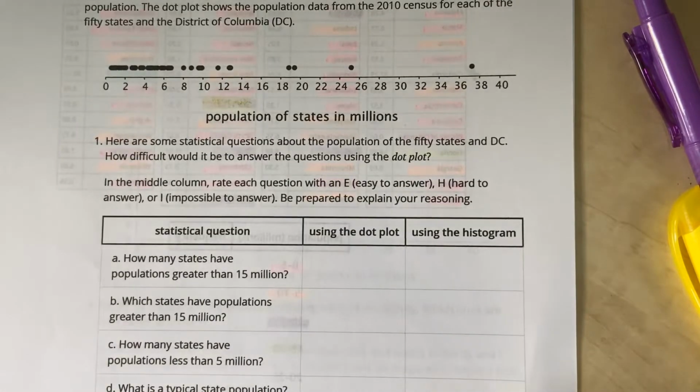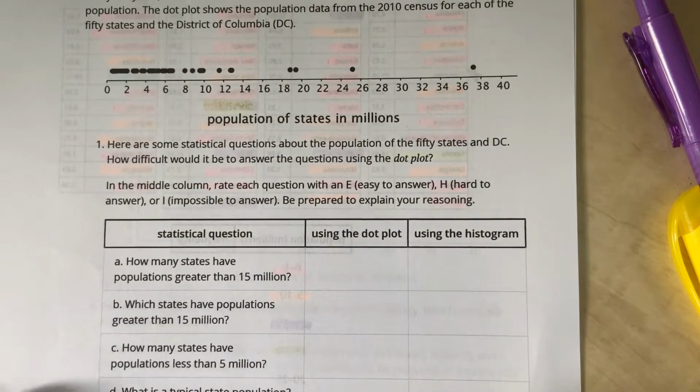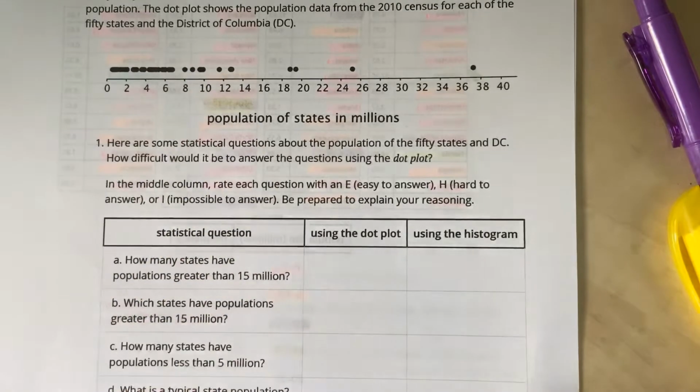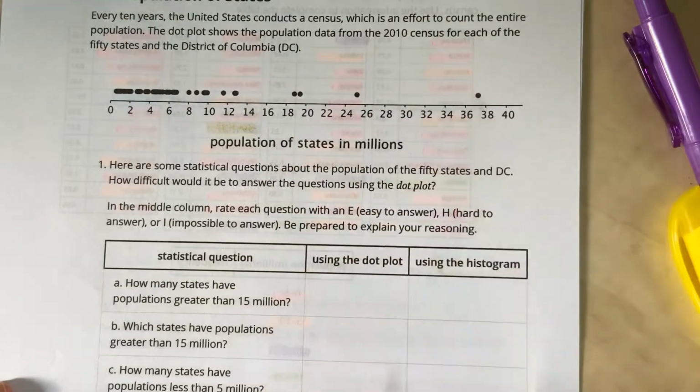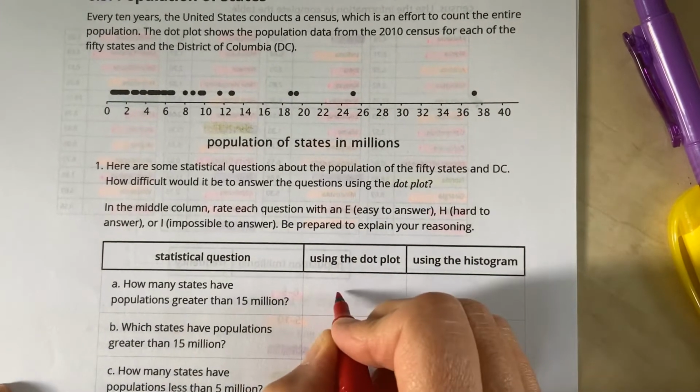So how many states have a population greater than 15 million, okay? Could I do the dot plot? Absolutely, it would be very easy on that dot plot. I'd say 1, 2, 3, 4 states, okay? So that would be easy.